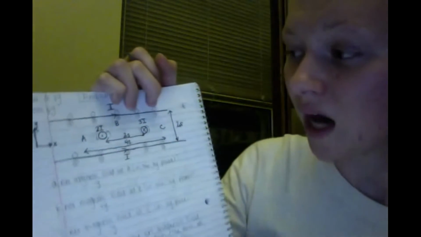Then for B, it's asking what the net magnetic field is there, right here. In the middle, the two wires are acting constructively, so the greatest net magnetic field is going to be in the positive Y direction. The top and the bottom interact a little bit, but the net is going to be in the positive Y direction. Sorry, you probably can't see that very well.